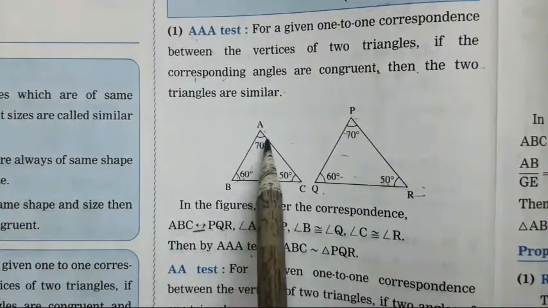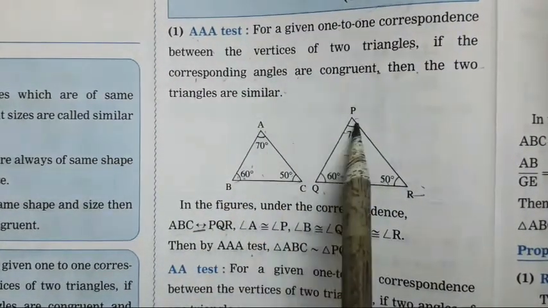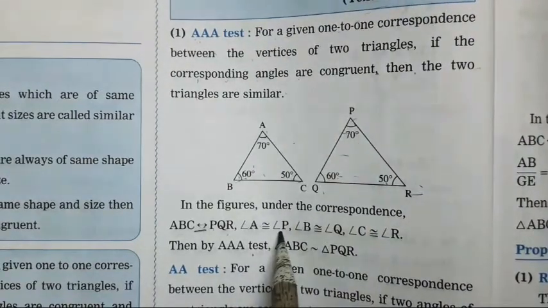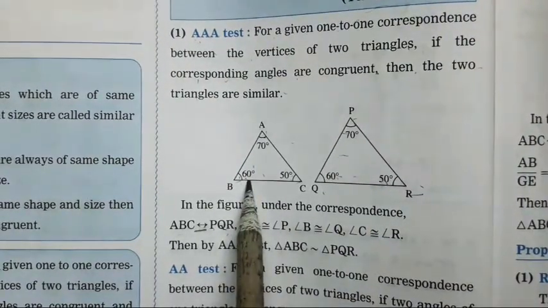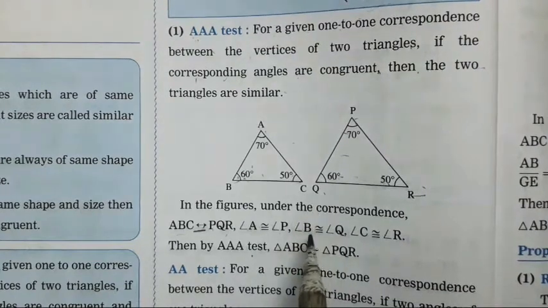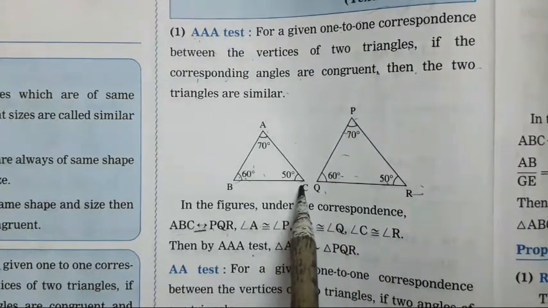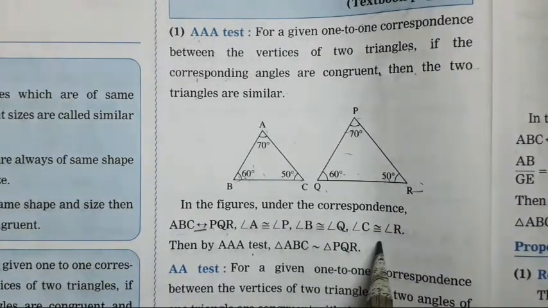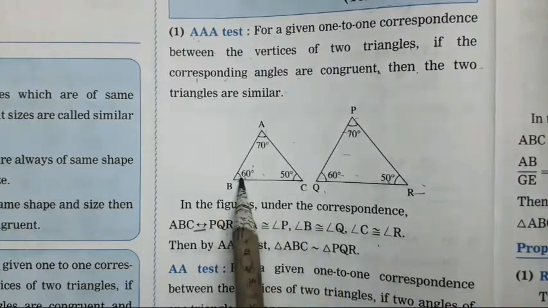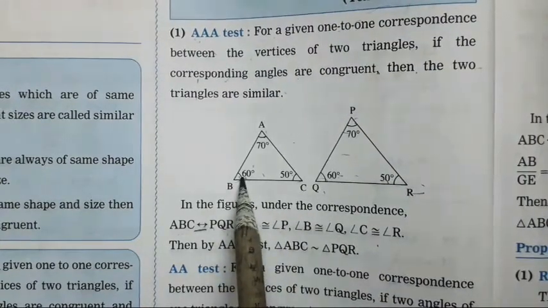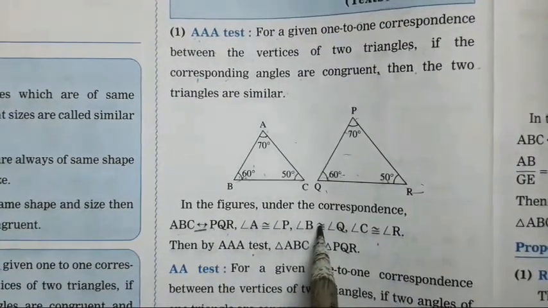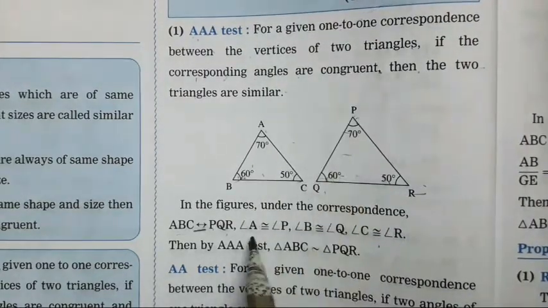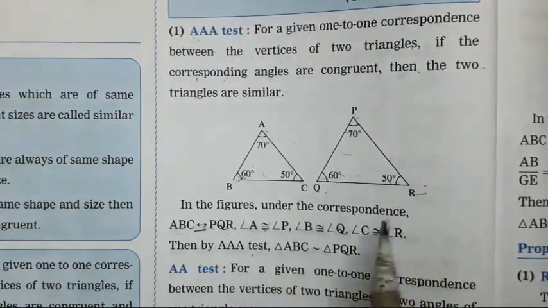Now, in this, angle A is congruent to angle P. Alright, angle B is congruent to angle Q. Okay, then angle C is congruent to angle R. I think I made a mistake for B and Q. So B and Q are congruent, A and P are congruent, C and R are congruent.